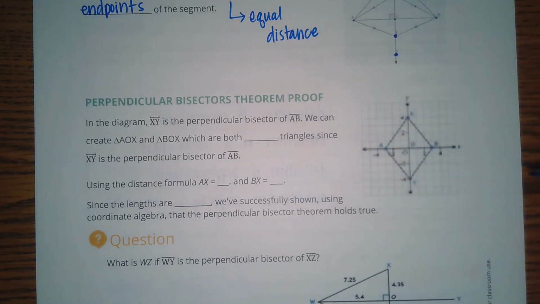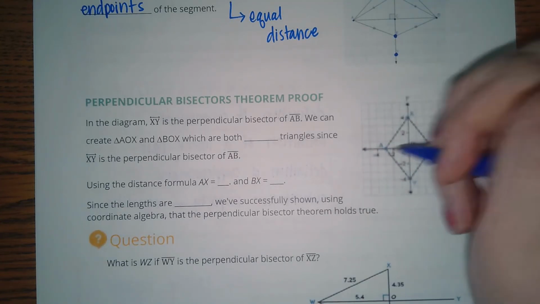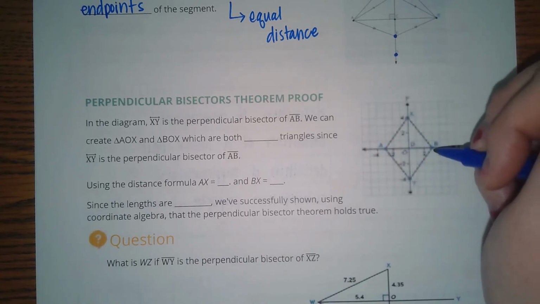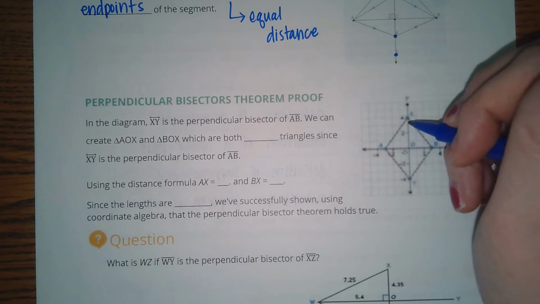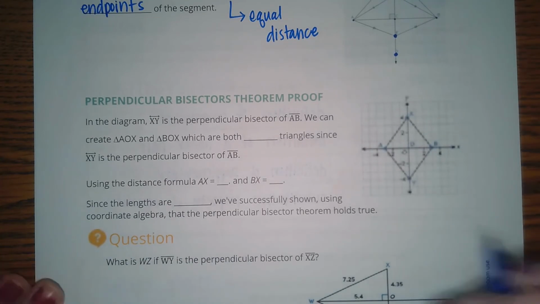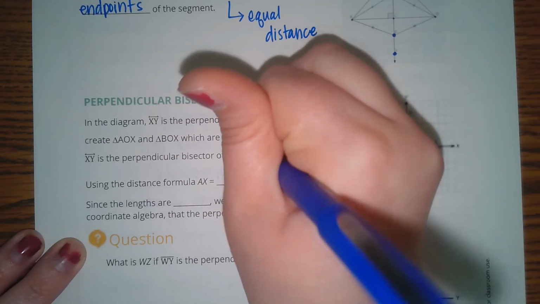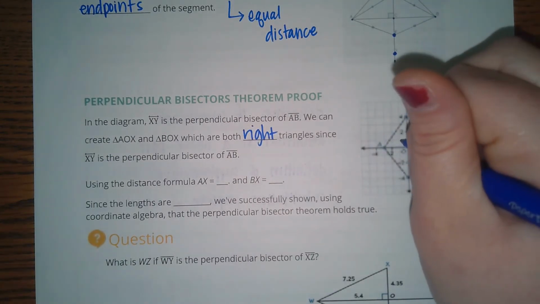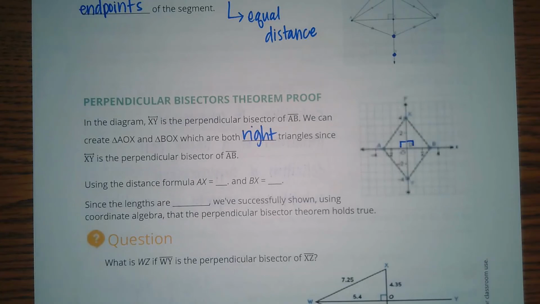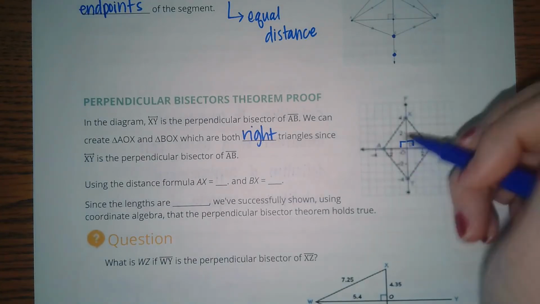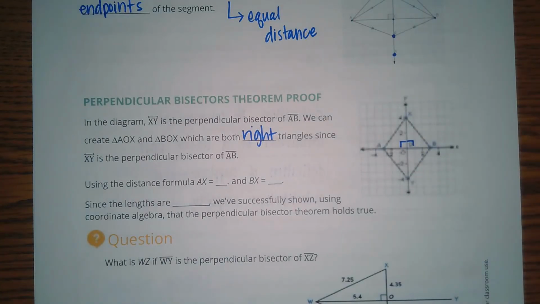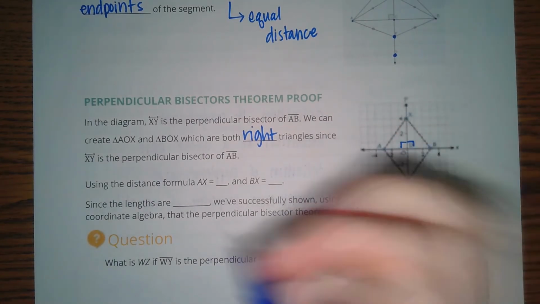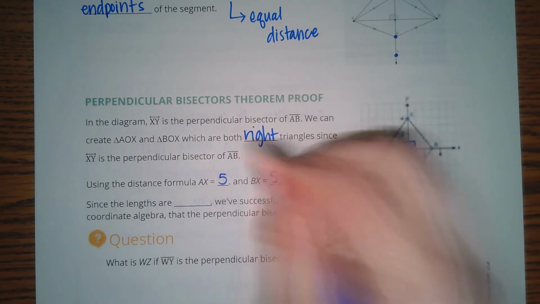We can create some triangles, so we have AOX, which is this triangle up here, and BOX, which is this triangle up here. And they are both right triangles. Since XY is perpendicular to AB, that means that these angles in here are right angles. So we have two right triangles on the top here. Now we're going to use that distance formula, and we know that AX is going to equal BX because they're both going to equal 5.